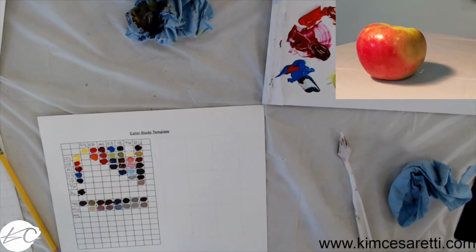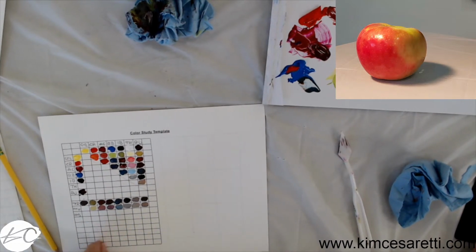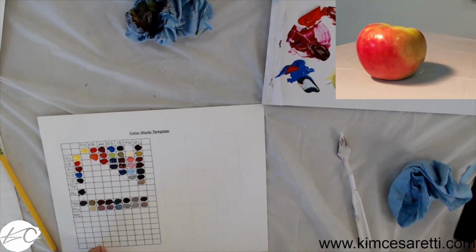Like in the study where I have the snow, I actually include that. Some of the light areas of the snow, like if there was a peachy color, or a light violet on the ice, or that muted green that was in the trees. I'll take that one color that I used, and then I'll use the remaining space to label the different parts so that I remember.